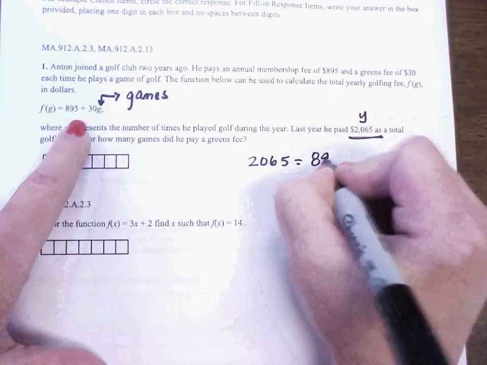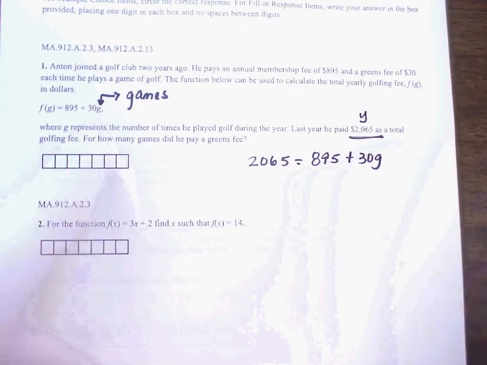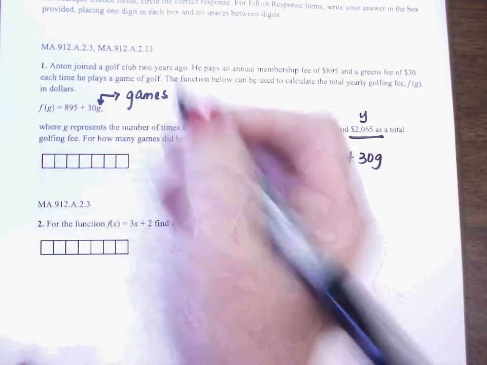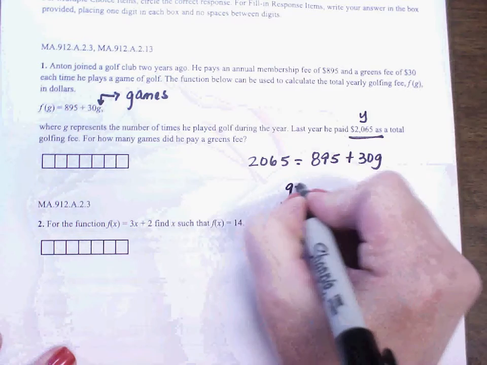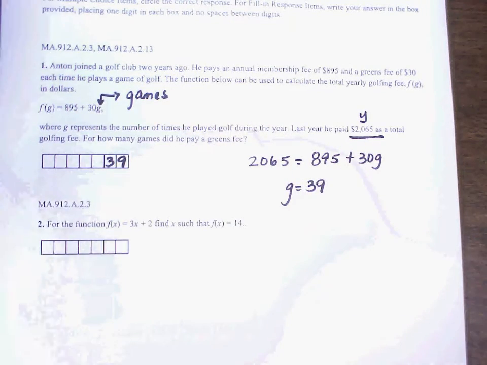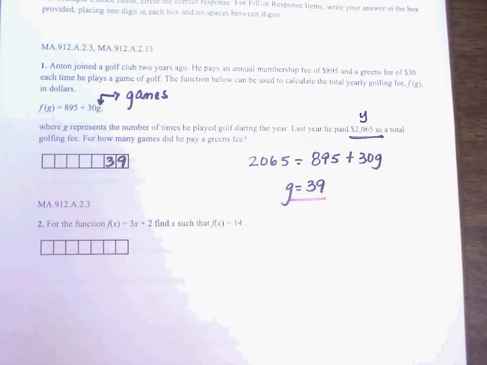So this would be 2065 equals 895 plus 30g. And then after that, you just go to equation solver and you do your thing. Alright, so the correct answer was 39 games.